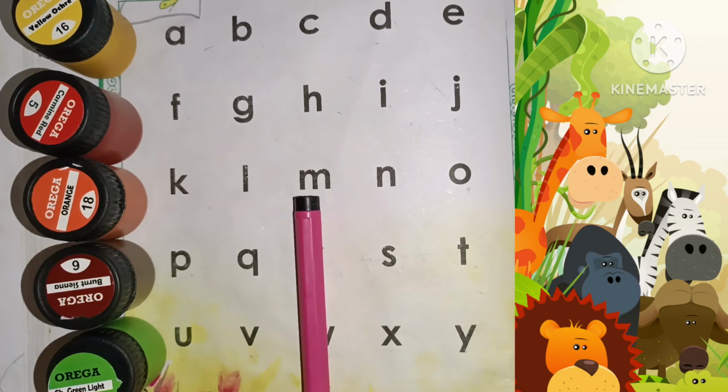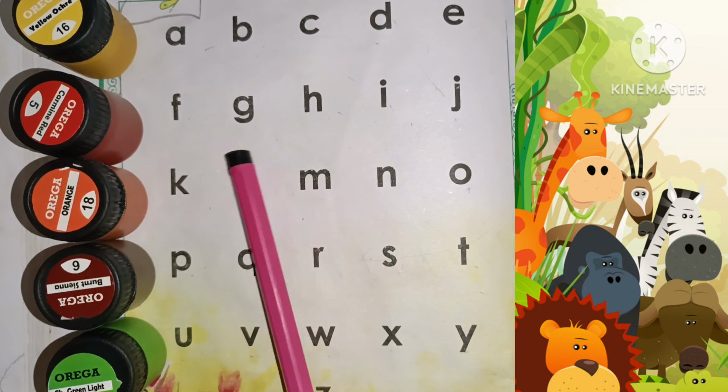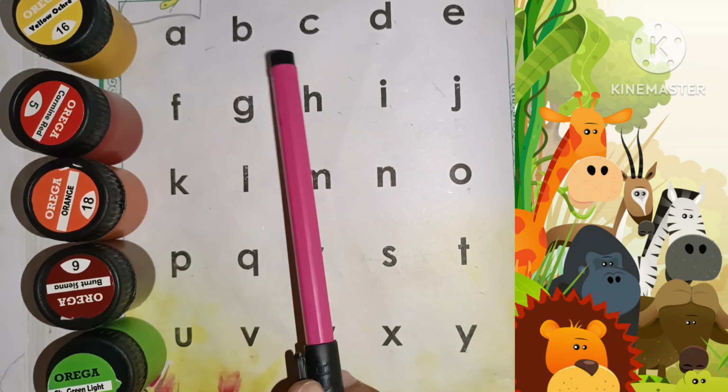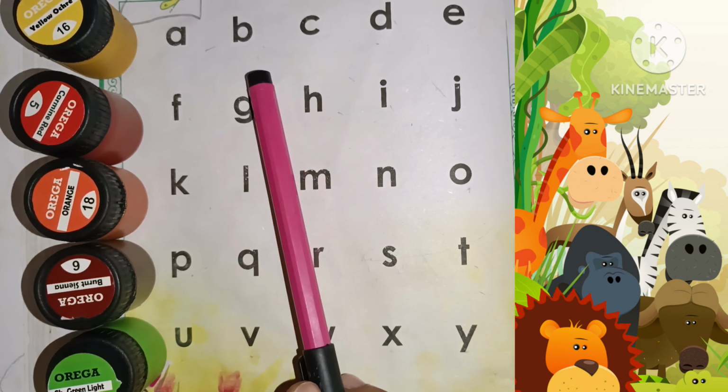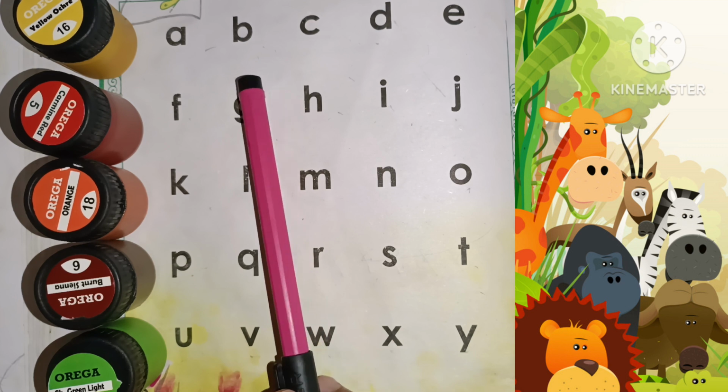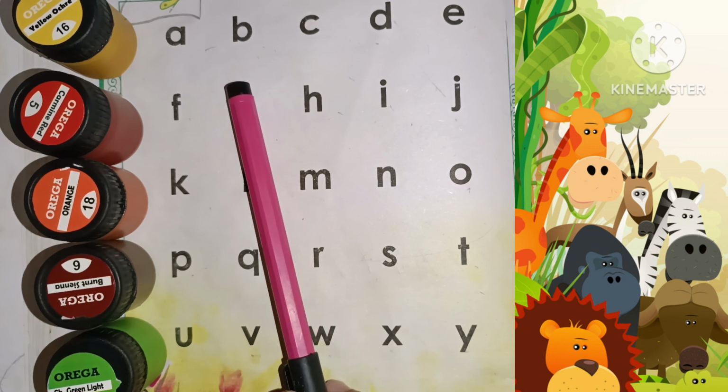Let's learn the ABC. These are the small letters of the English alphabet. We learn from A to Z. Do you agree to learn?